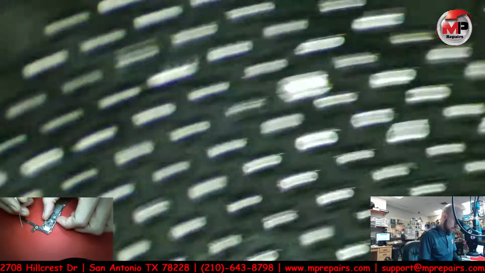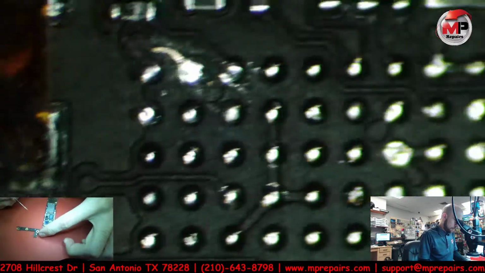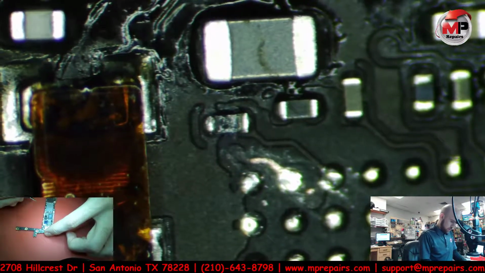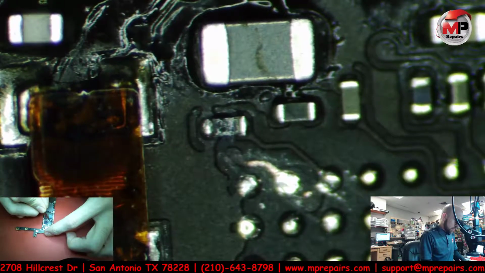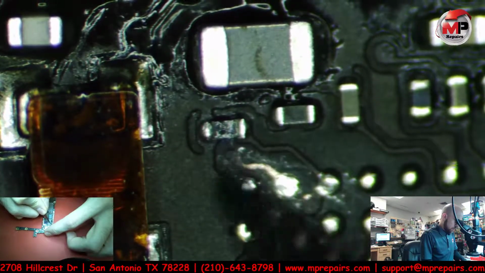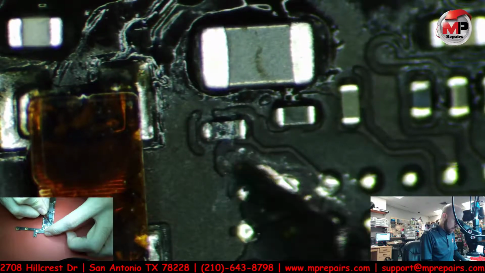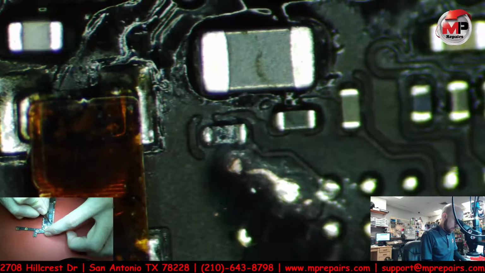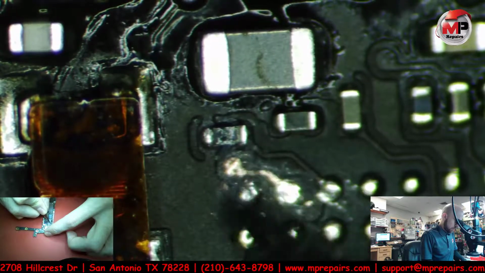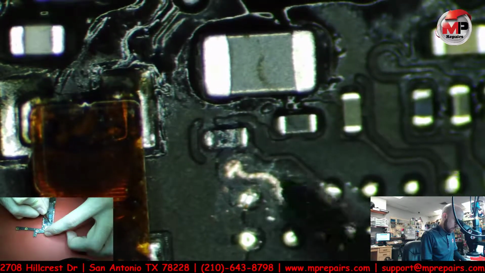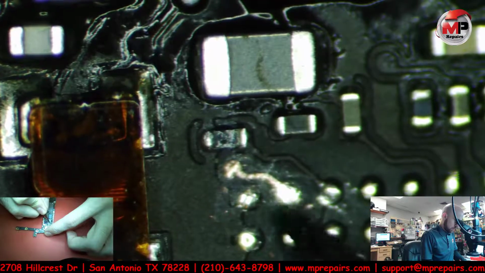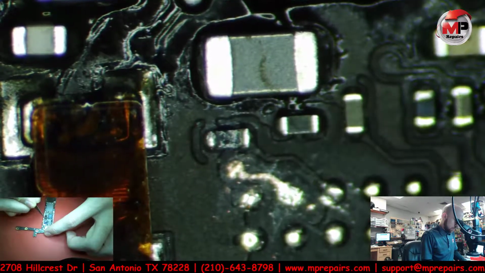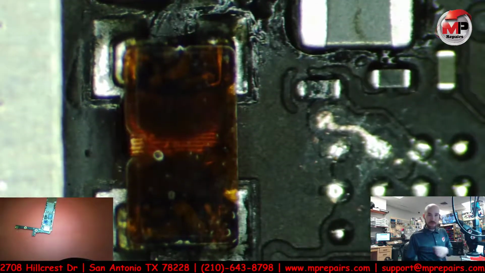But either way, we're still going to run a trace, just because what that phone was doing, it was very clear that this pad, so we're going to reinforce it either way.